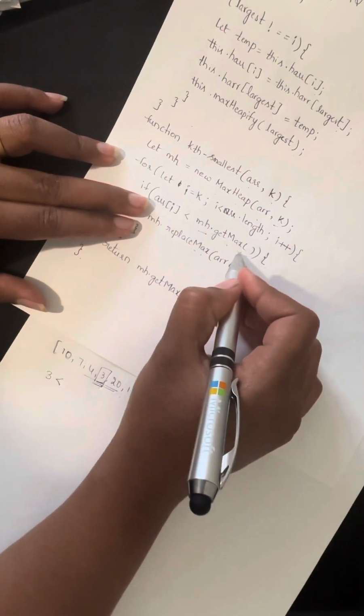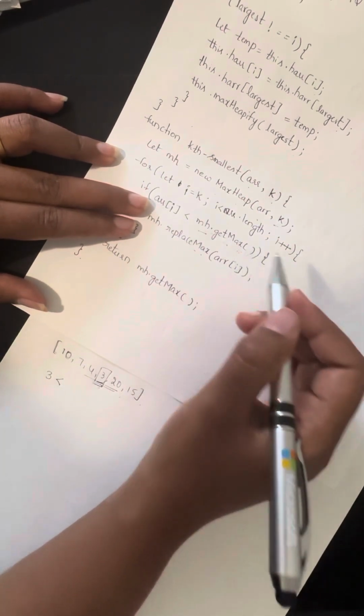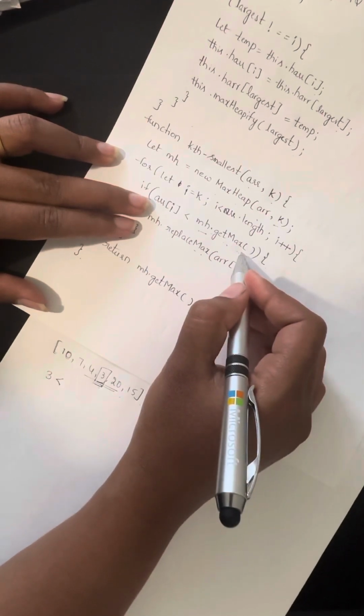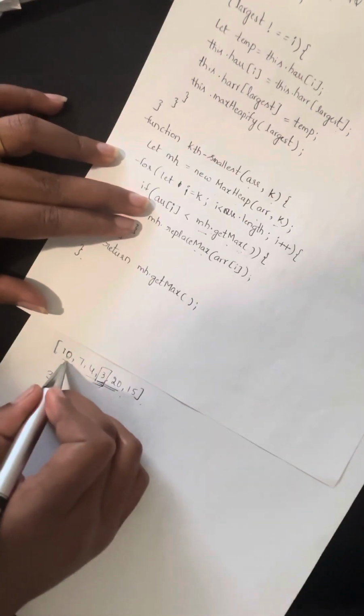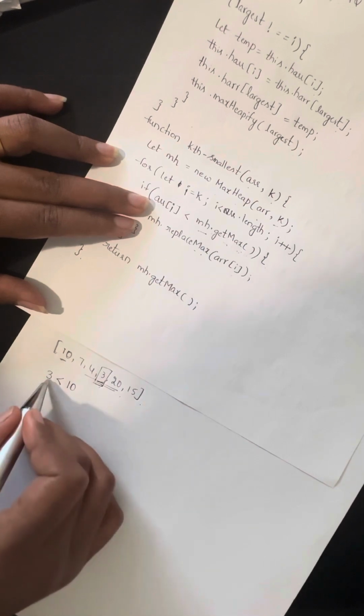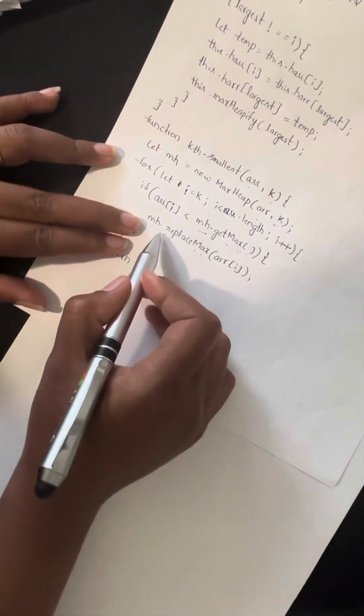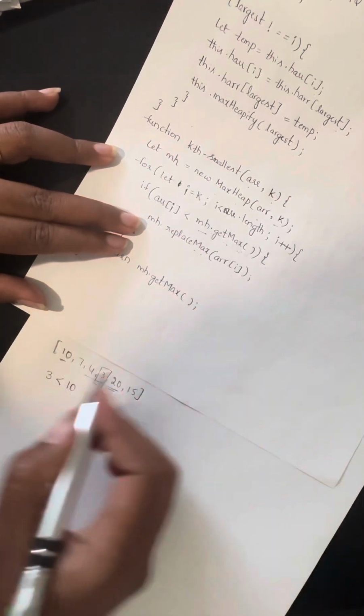In the get max function we get the root of the element, or the element at index 0, which is 10. 3 is less than 10, so we are going to replace the max.